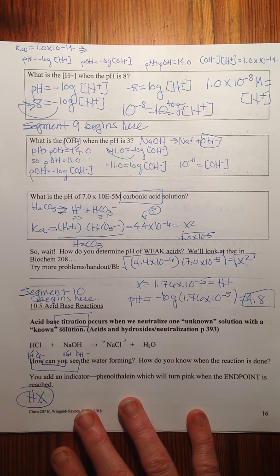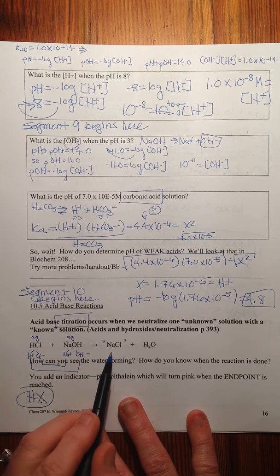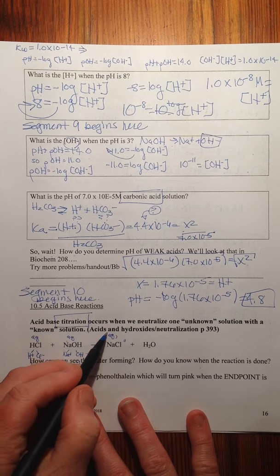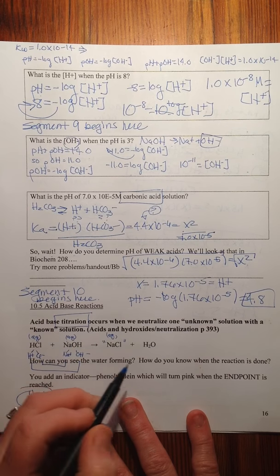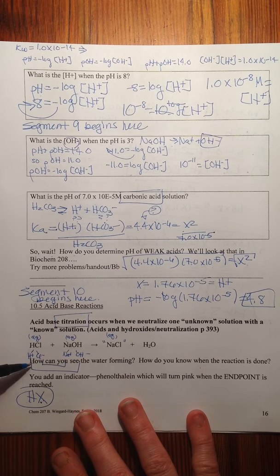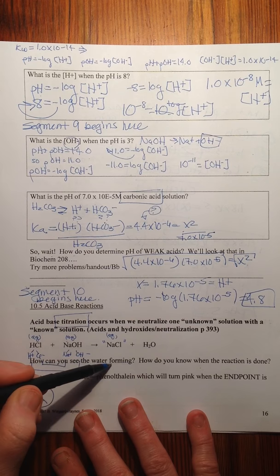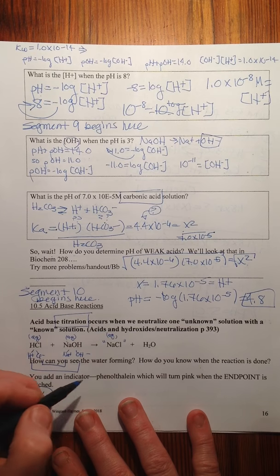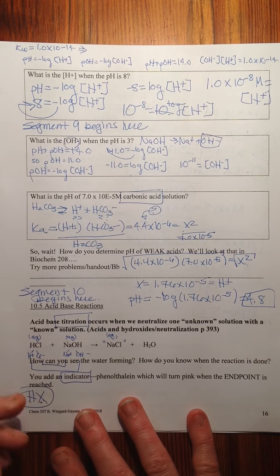Now, as you know from working throughout the semester, aqueous looks like water. This particular salt is soluble in water, it's aqueous and it looks like water. Water looks like water. So the question is, how can you see the water forming? How do you know when the reaction is done? Well, you don't. That's rhetorical. So you have to add an indicator.